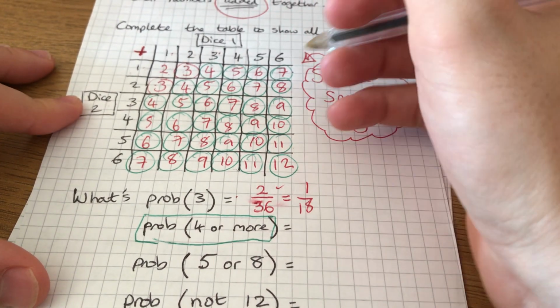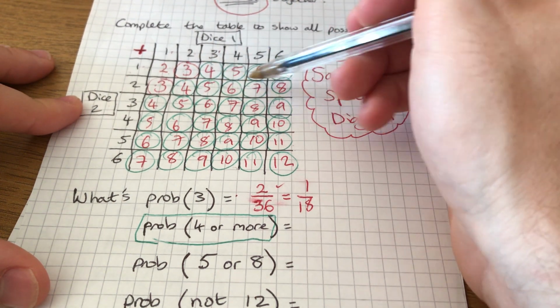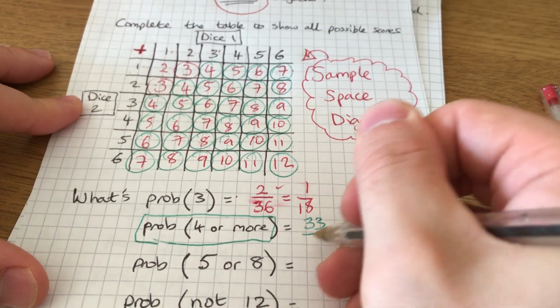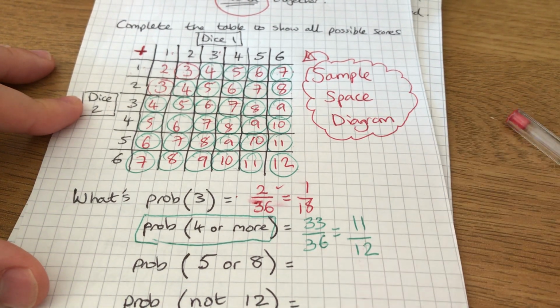So we have got 6, 12, 18, 24, 30, 33 over 36. And they're both in the 3, so divide by that, we get 11 over 12.